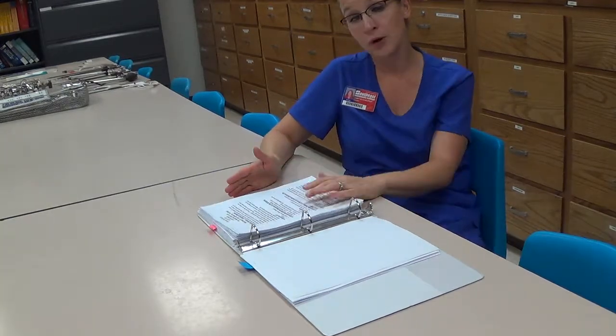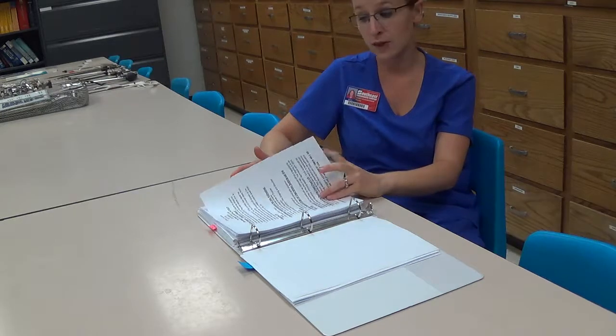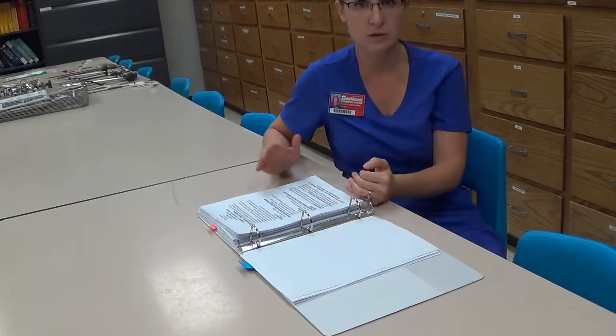keep those in the progression notebook, and then we'll turn those in at the end of the course and keep those in the student's permanent file.